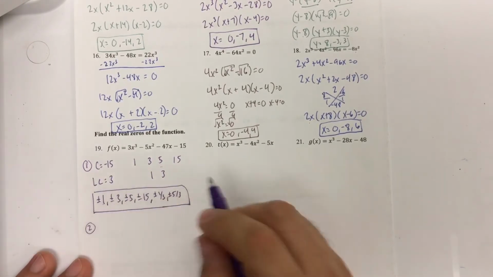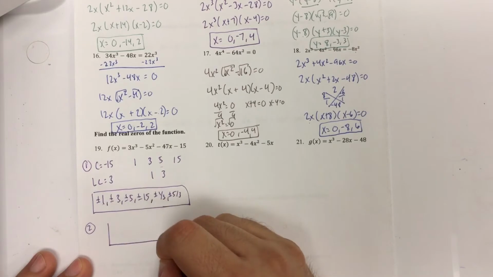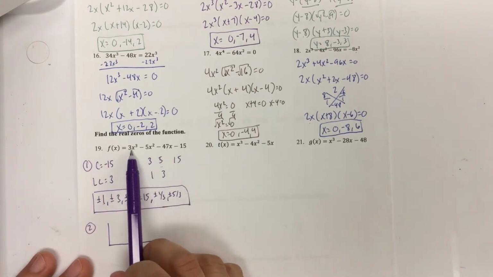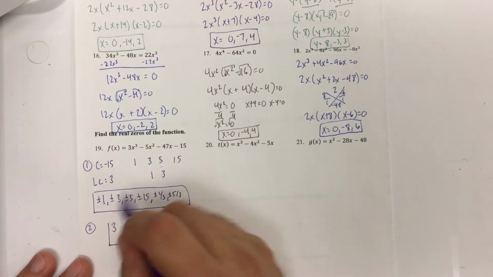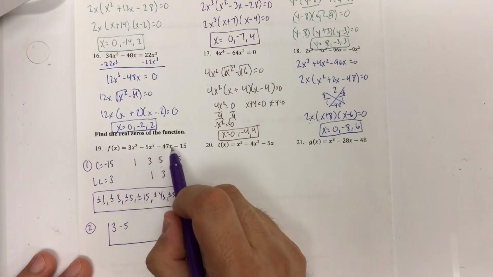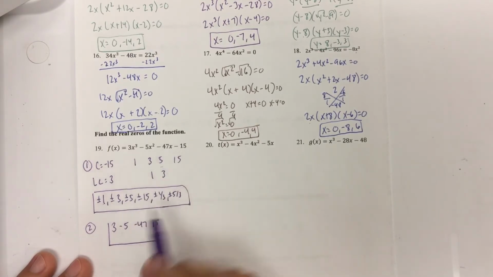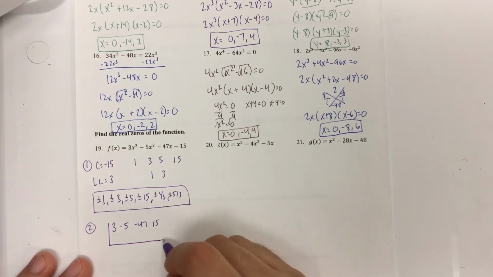Step 2 is to perform synthetic division till I get a remainder of 0. So let's start with this. We have 3x cubed, so 3. We have negative 5x squared, so x squared minus 5. We have negative 47x, so negative 47. And negative 15 is my constant. So notice we had x to the 3rd, 2nd, 1st, and constant. So there were no missing powers.